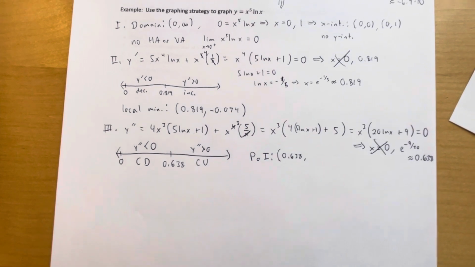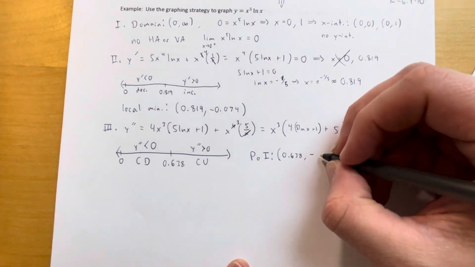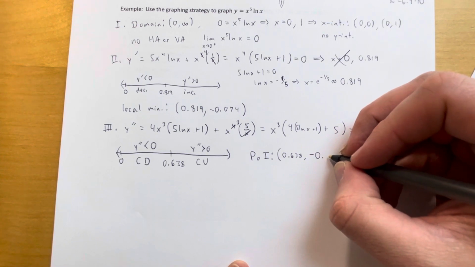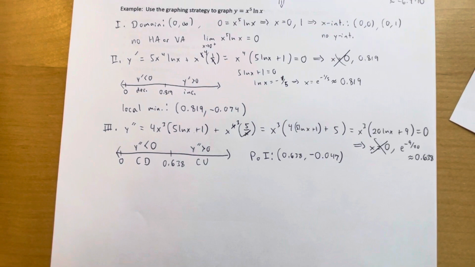Let me compute that really quick, off to the side here. What did I say? I wanted to plug in e to the negative 9/20 is what that was. All right, so that comes out to approximately negative 0.047. That's that point of inflection.